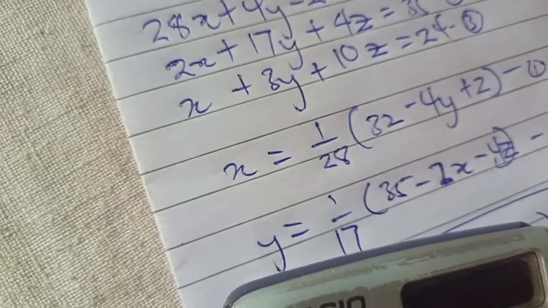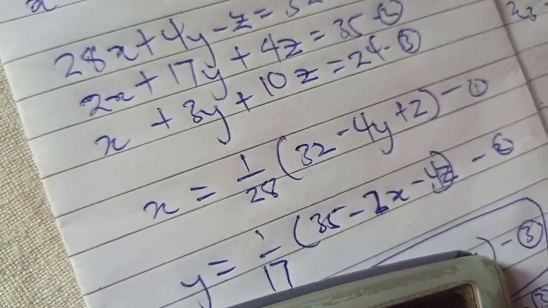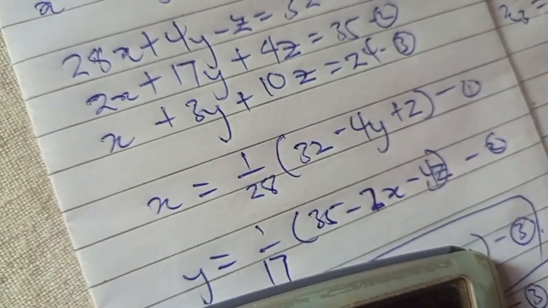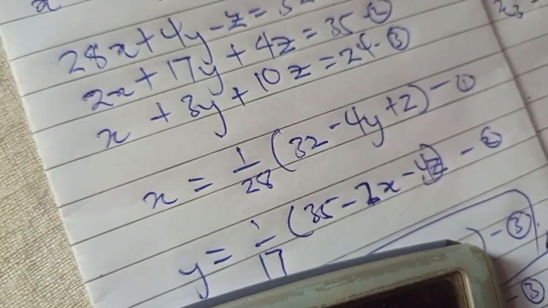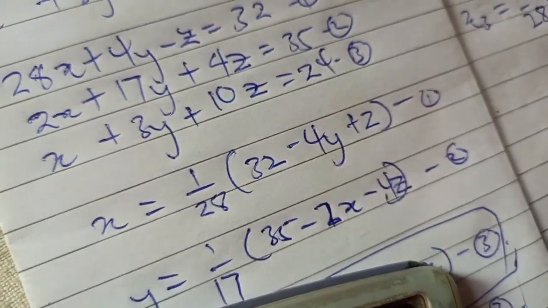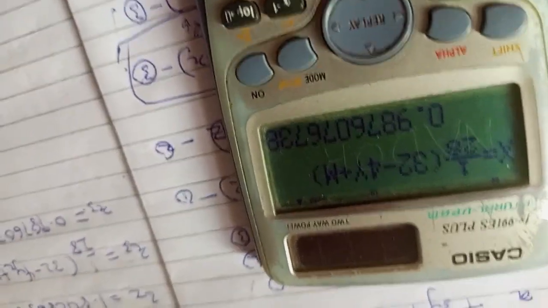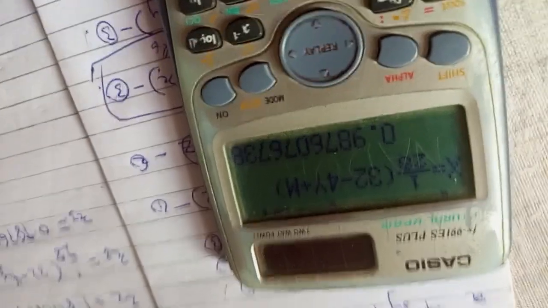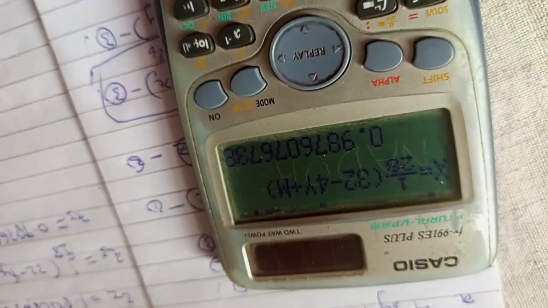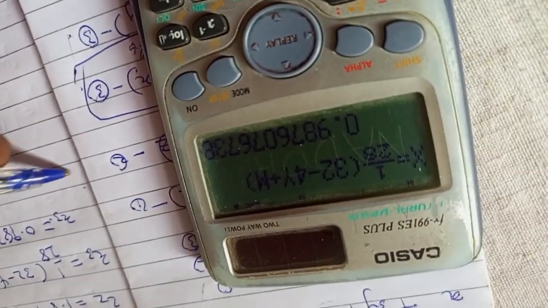When we are done, we are going to find x3. That's the equation for x3. You know, this is the equation. x is equal to 1 out of 28 into bracket 32 minus 4y plus z. Now the letters here are y and z, so we have y2 but we only have z1. Okay, so do it in that order.